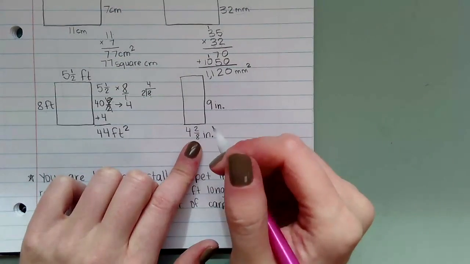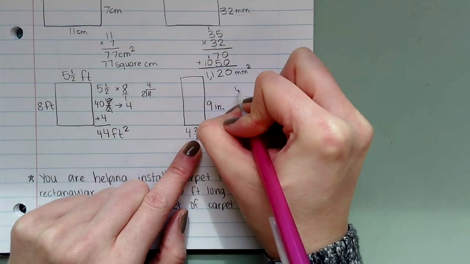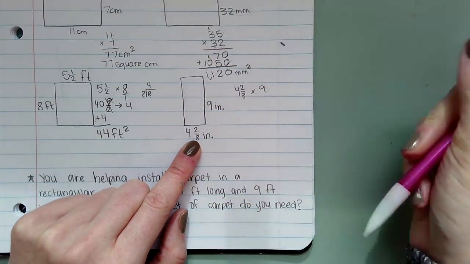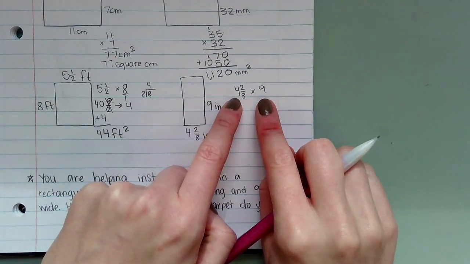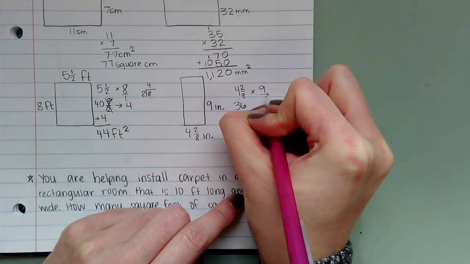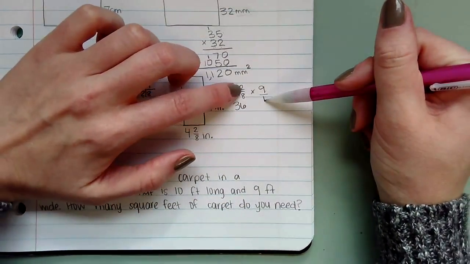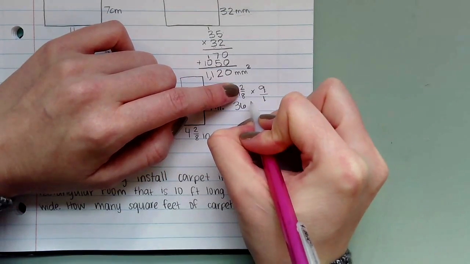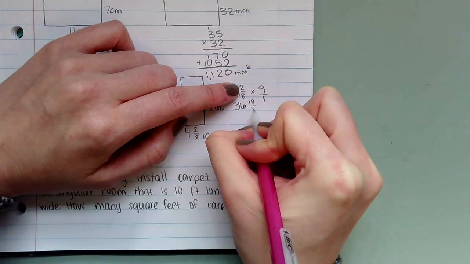Okay, this next one, we're going to do all those same steps that we just did for this one. 4 and 2/8 times 9. Whoops. Multiply our whole numbers first, so 4 times 9 equals 36. 9 as a whole number is the same as 9 over 1, so when we multiply the fraction, 2 times 9 is 18, and 8 times 1 is 8.